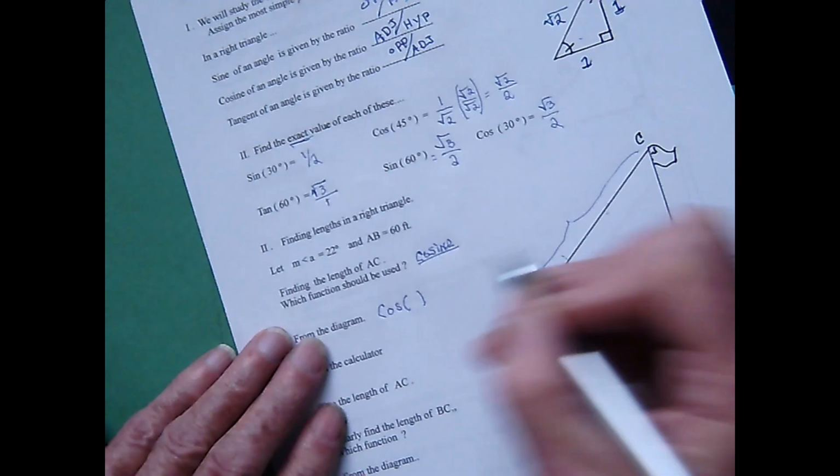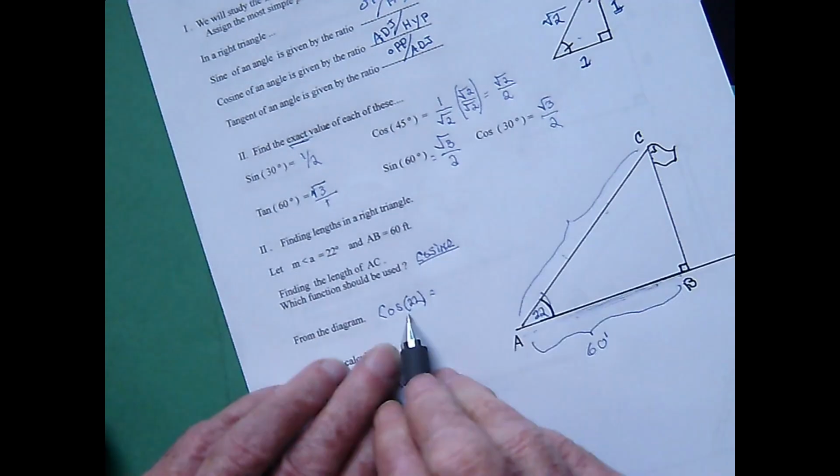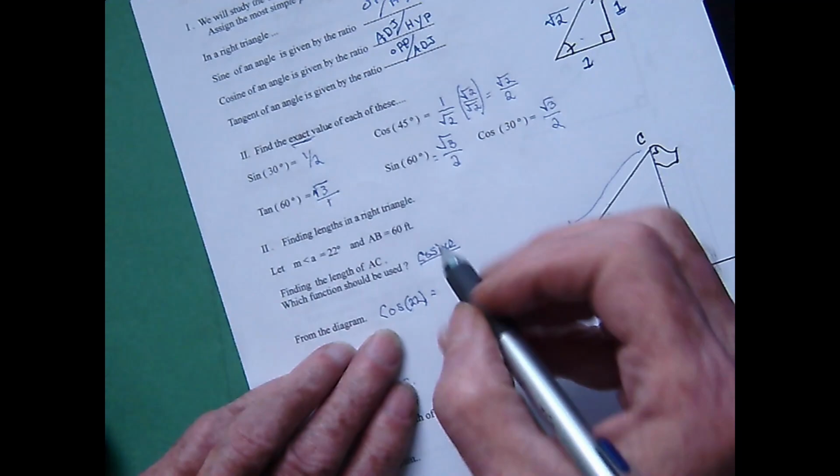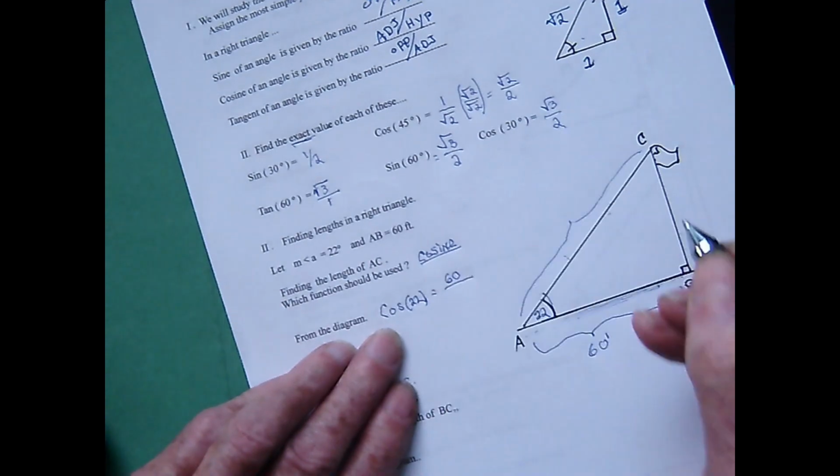Well, according to my diagram, what is the cosine of 22 degrees? And recalling the cosine is adjacent over hypotenuse. Adjacent here would be 60. And the hypotenuse, well, that's what we're trying to find out about. And for clarity, let me call it AC.